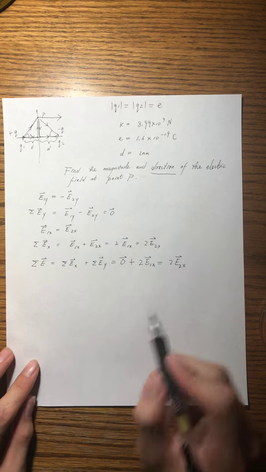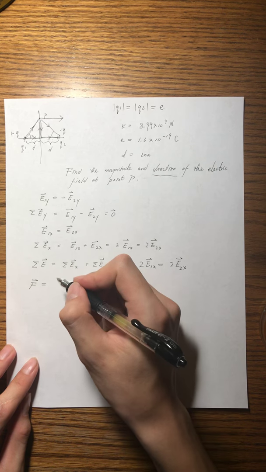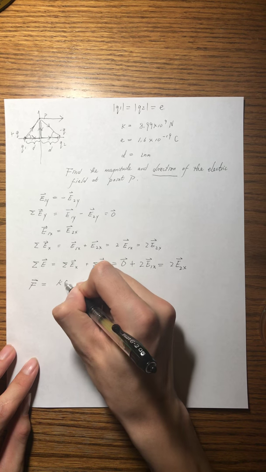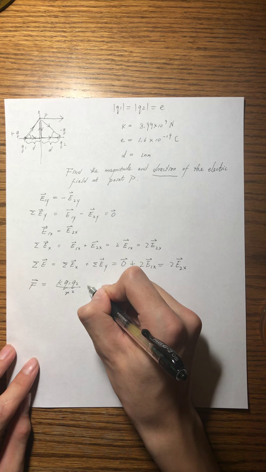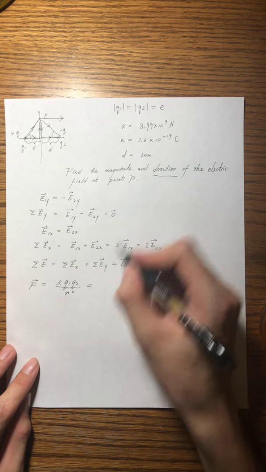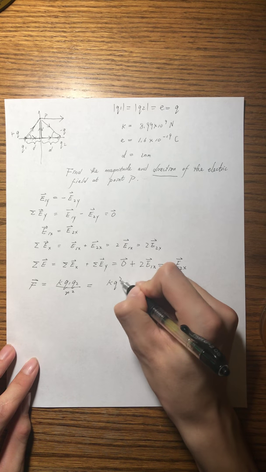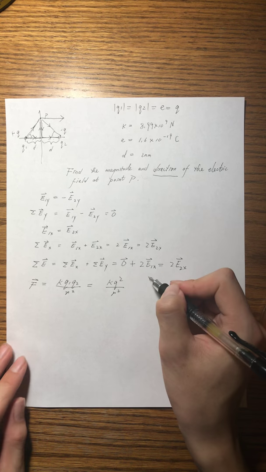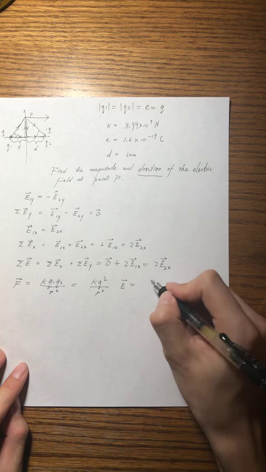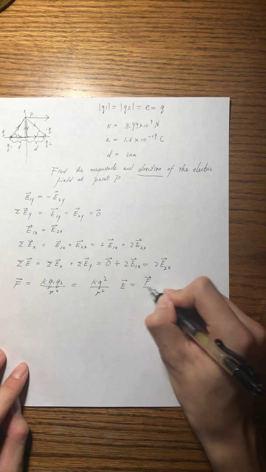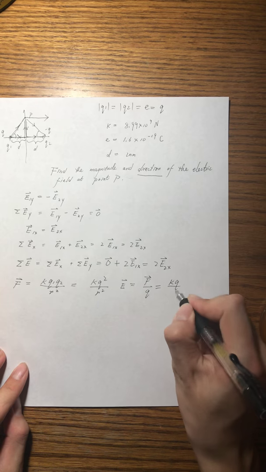So we're going to use Coulomb's law to do that. Coulomb's law says force equals kq1q2 over r squared. And since q1 equals q2, we can call them q. So it would just be kq over r squared. And to find the electric field, we'll have the Coulomb force divided by q, and that leaves us with kq over r squared.